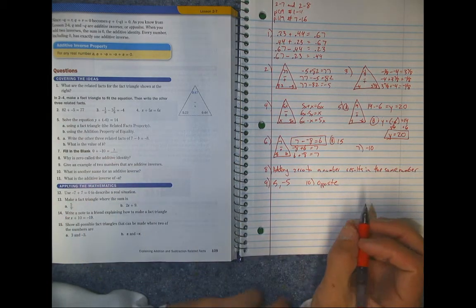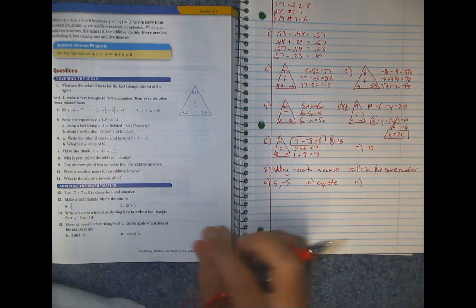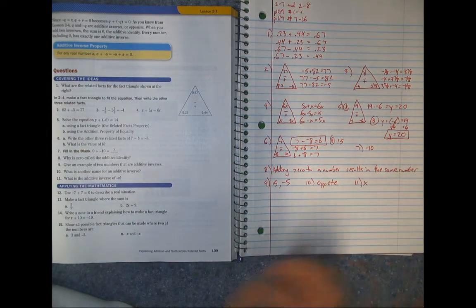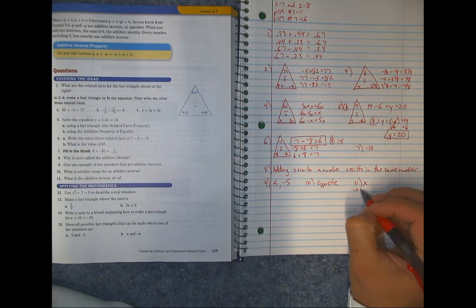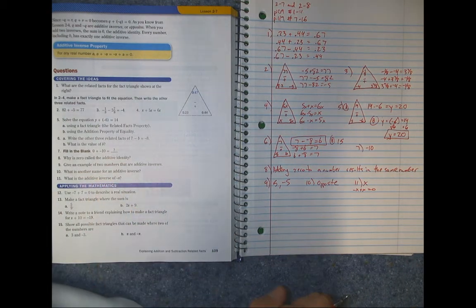So what's the additive inverse of negative x? What would I add to x to get 0? Well, what's the opposite of negative x? That's x. If I do negative x plus x, I get 0. So that's the additive inverse.